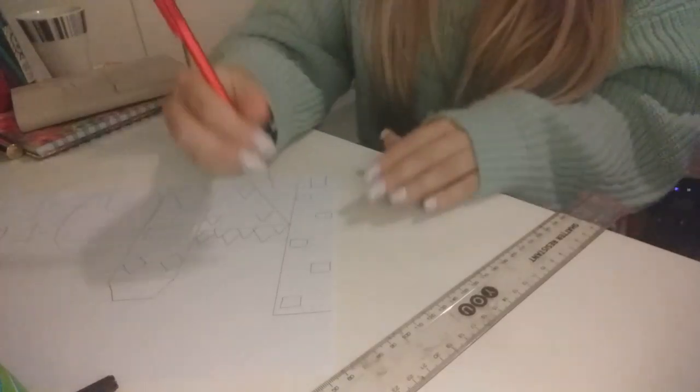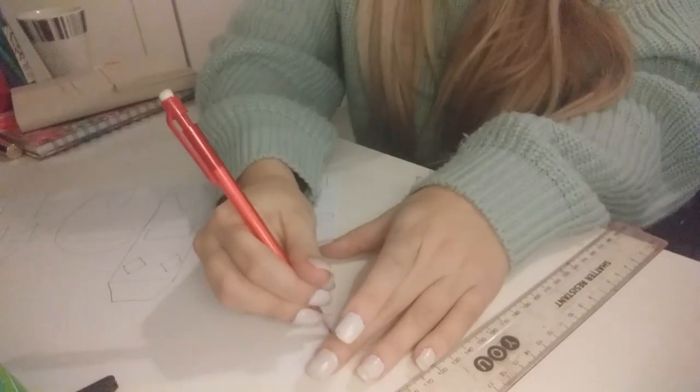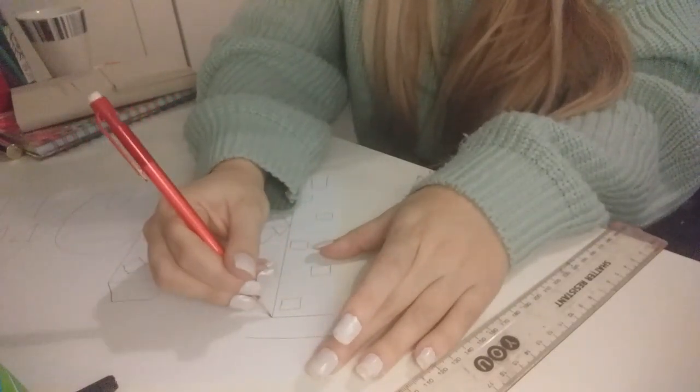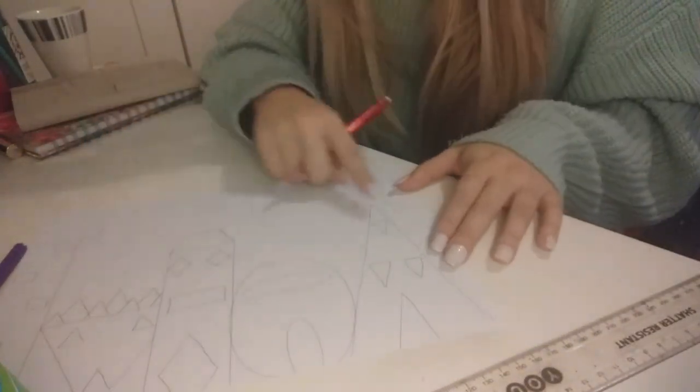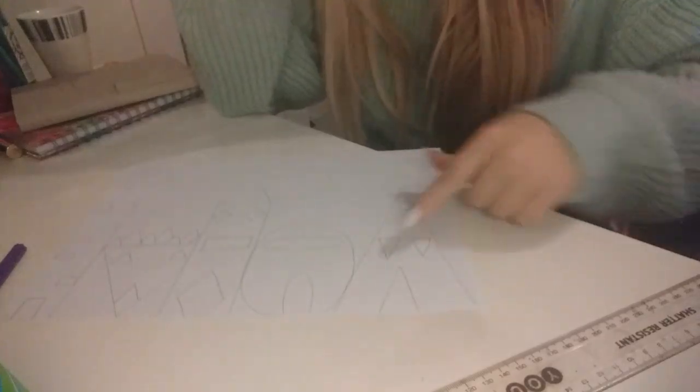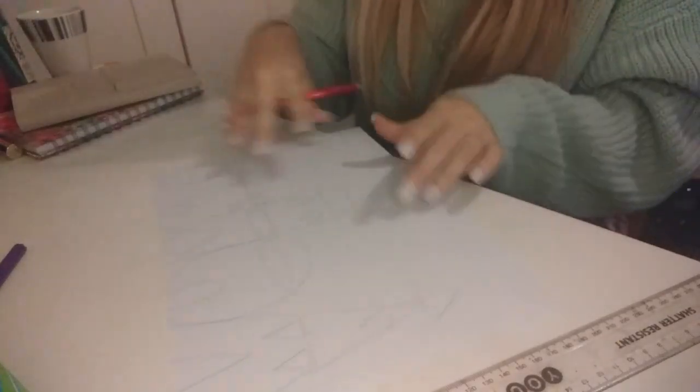So there's one of my last houses. And I'm going to give that one a roof as well. And I'm going to give it a wonky sideways rectangle. Okay. Now you can see I've got my street. So this is the bottom of the street. And I've got all of the houses going up.